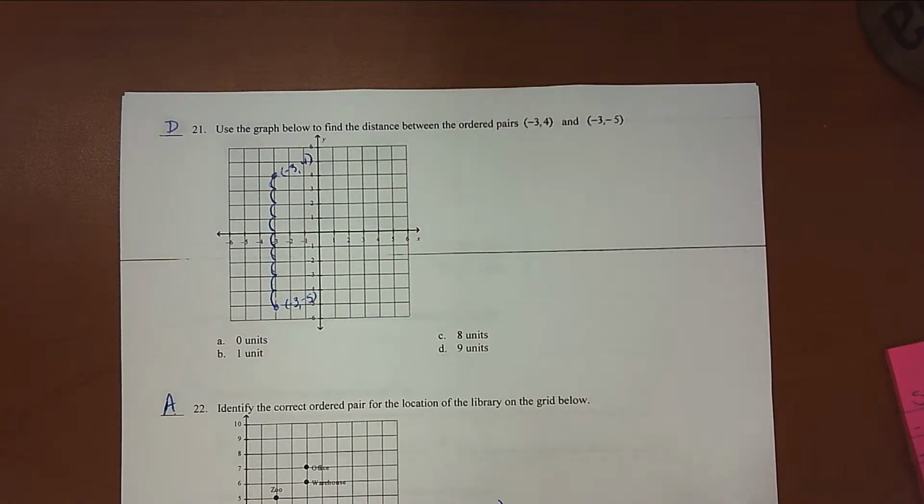Hey guys, here we go, page 4 of our Math 6 study guide for the final.